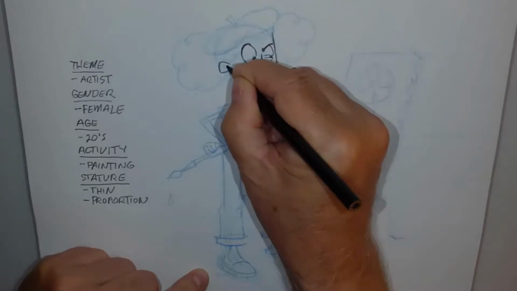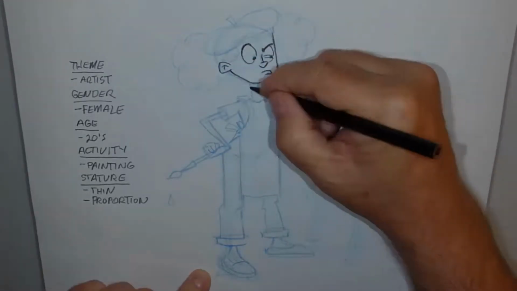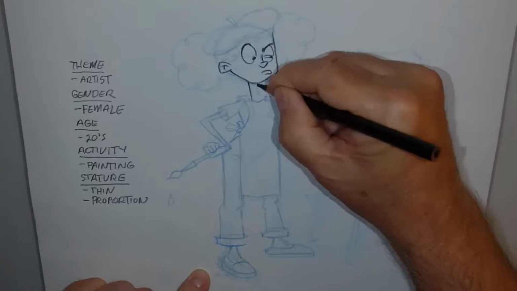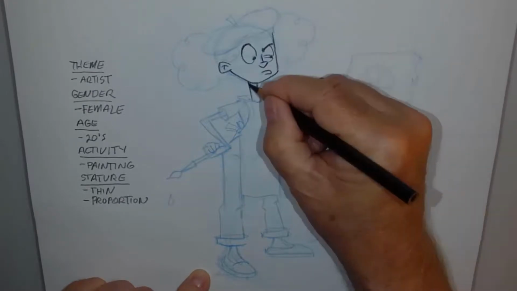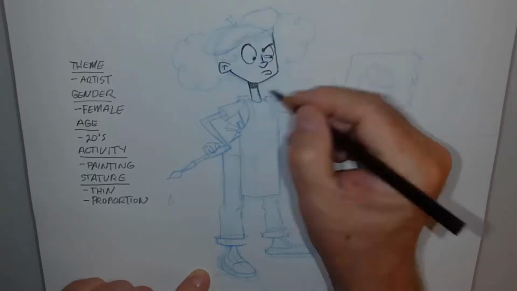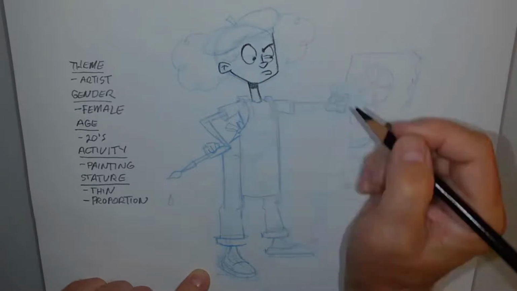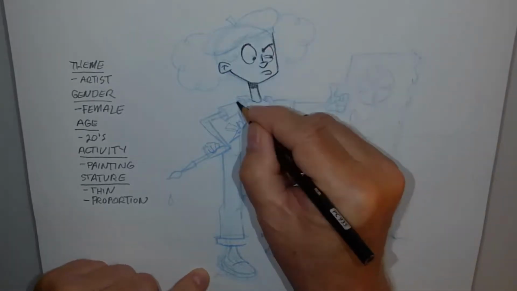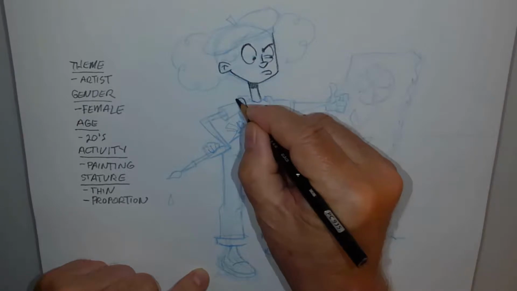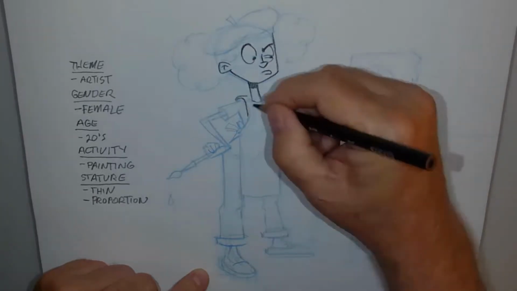Then a smaller ear coming over here. And then giving the character a relatively long neck. And I can put a little shadow there because the head protrudes out from the neck, so we can add some little shadows and things to get that dimensional quality.